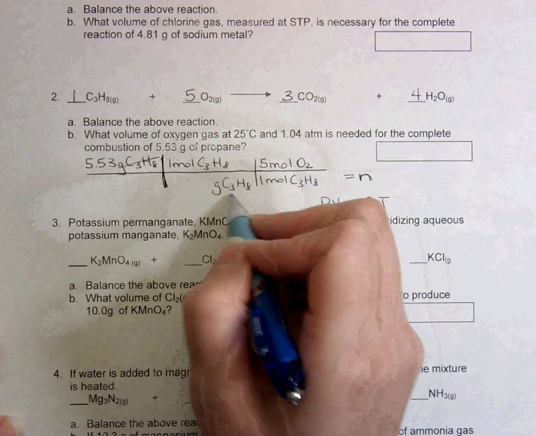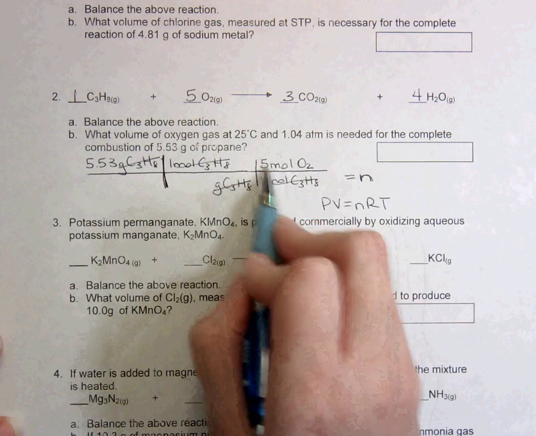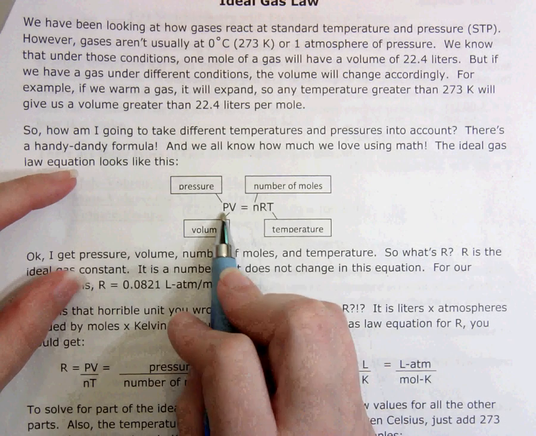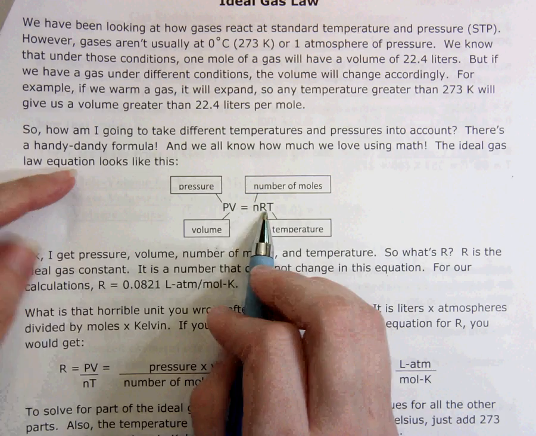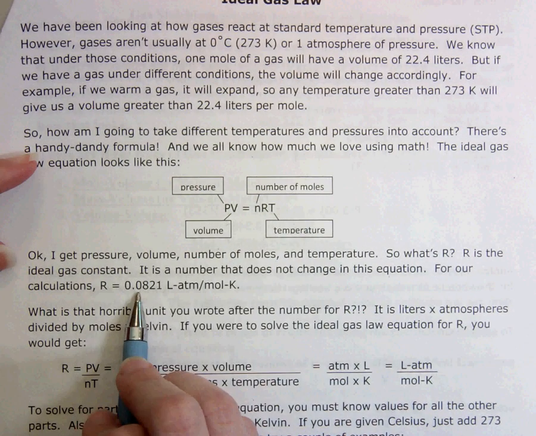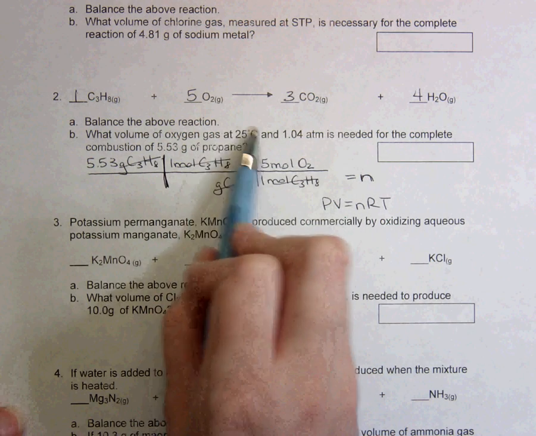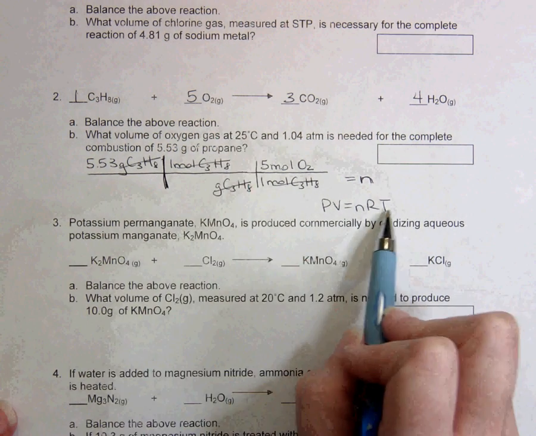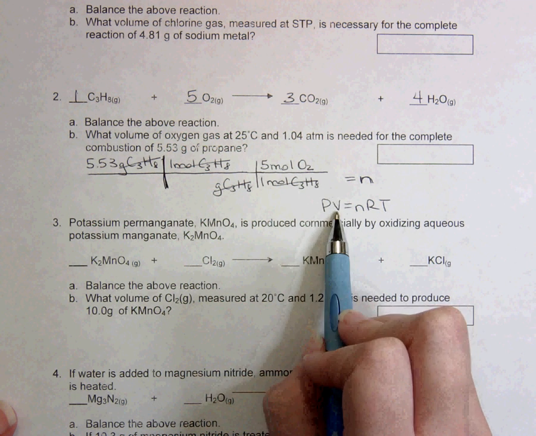And then remember, for your PV equals nRT, your n is your number of moles. And that's what you're going to be solving for here, is how many moles of O2. Because your grams of C3H8 will cancel out, your moles of C3H8 cancel out, and you're left with moles of O2. So you will plug in the pressure that it gives you, the number of moles you just solved for, R, which is your ideal gas constant, and the temperature. Don't forget to change this to Kelvin by adding 273, and plug that in for T, and then you will solve for volume.